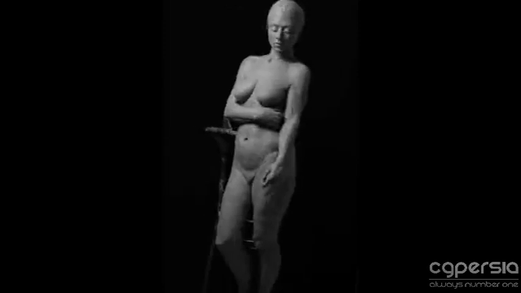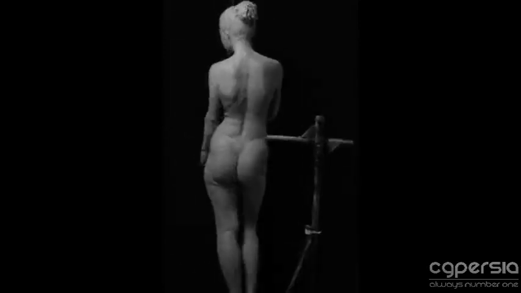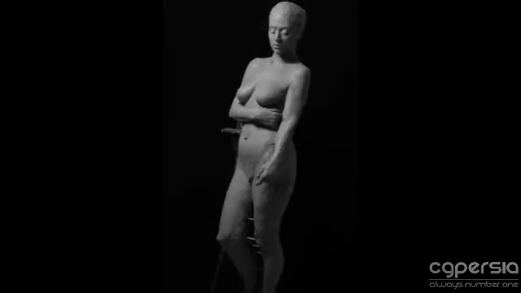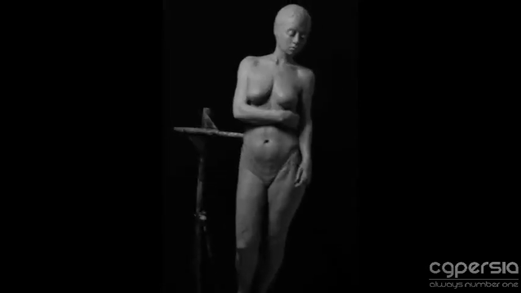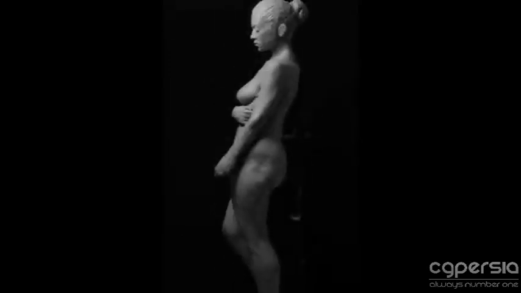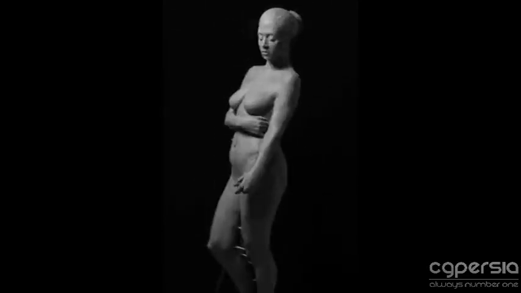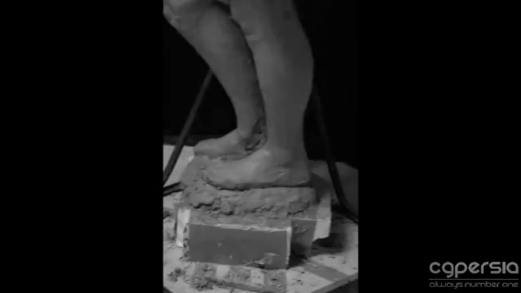You can see the face come in. And shortly you'll see an ear. Here comes the ear. There it is. What you're seeing is me taking a photograph after every handful of clay.